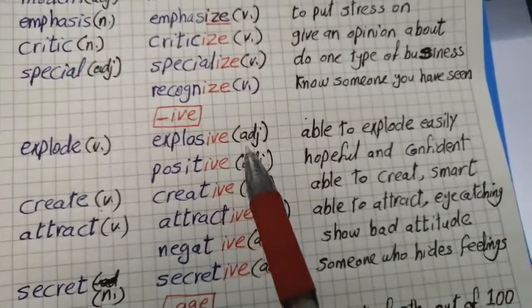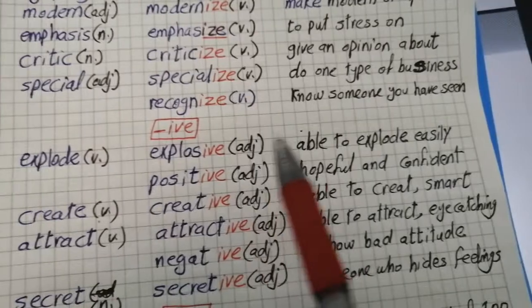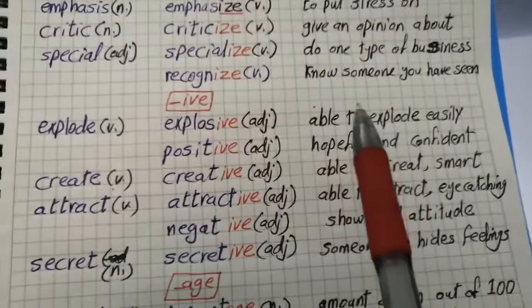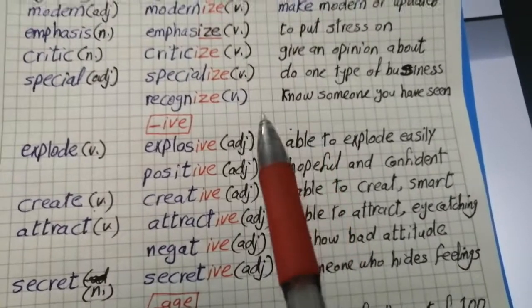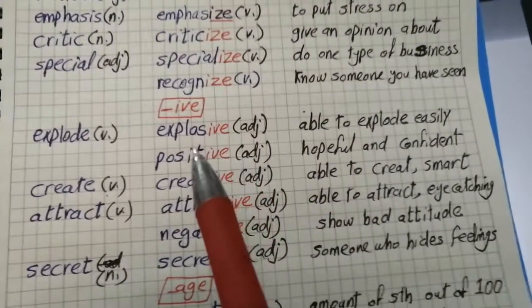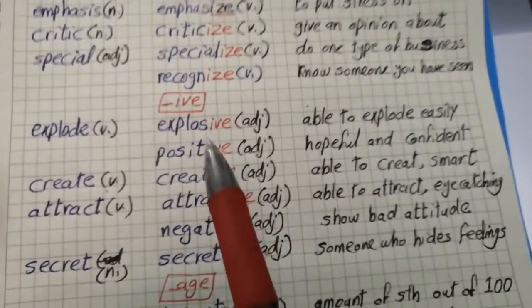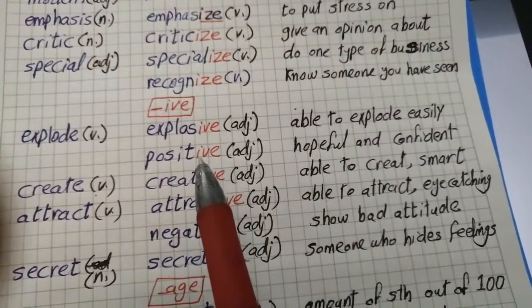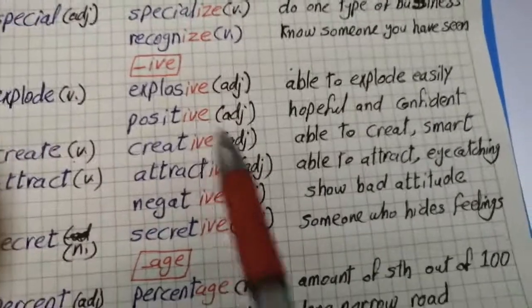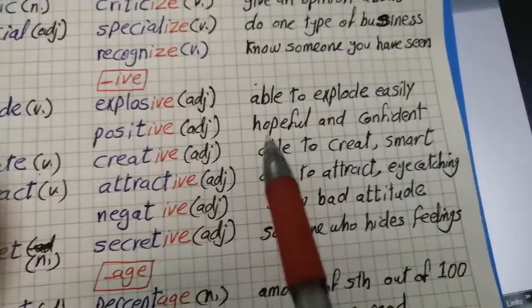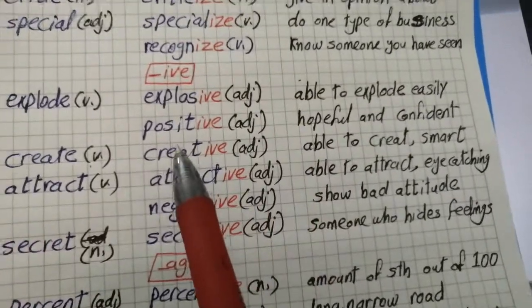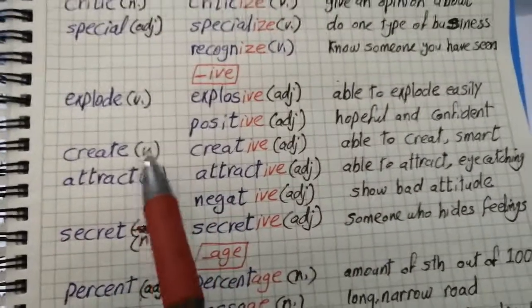Explosive, if something is explosive, it is able to explode easily. So when I say the room is full of materials which are explosive, these materials can explode easily. The word positive, and positive is the opposite of negative. And positive here, ive suffix. If somebody is positive, he is hopeful and he is confident. He is showing good emotions.